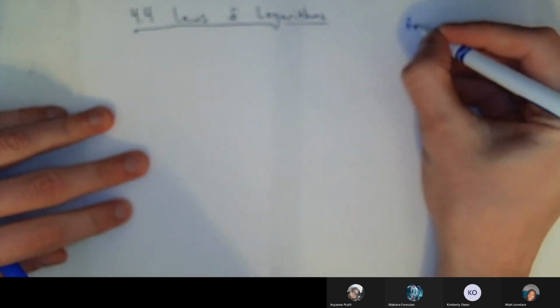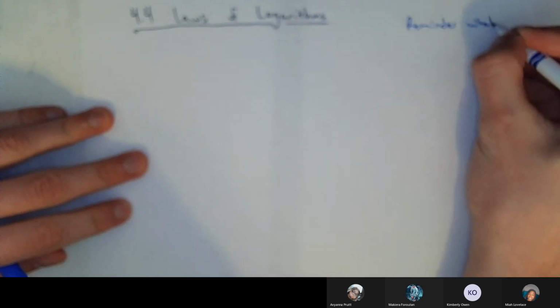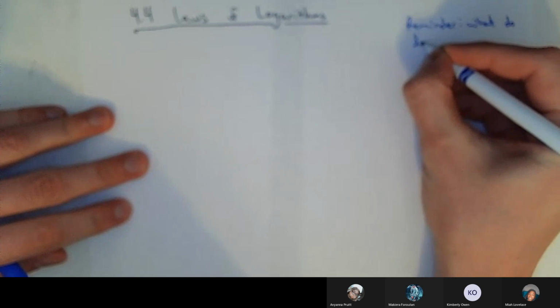Well, actually, no, let me say one thing before, just to remind you what logarithms do. Let's say if we have some equation, so just a reminder over here: what do logs do, or why are they useful?